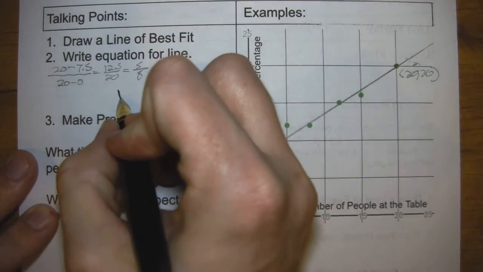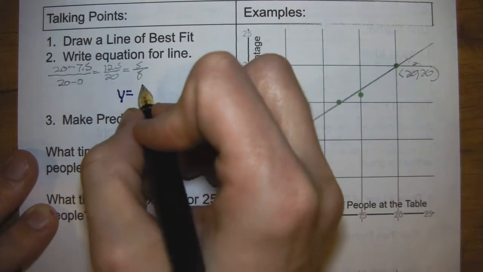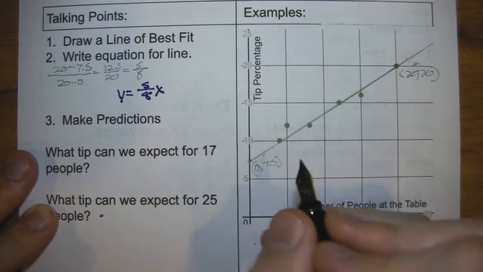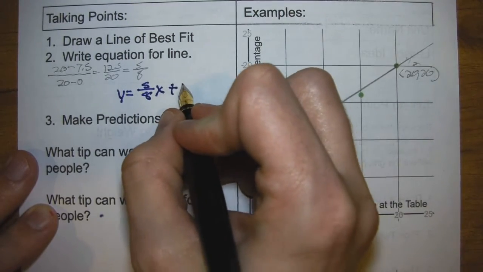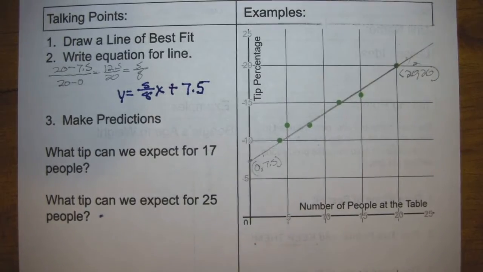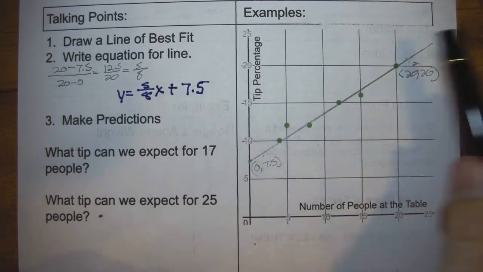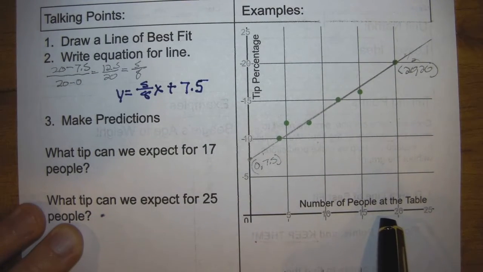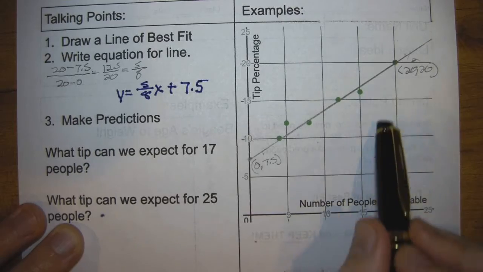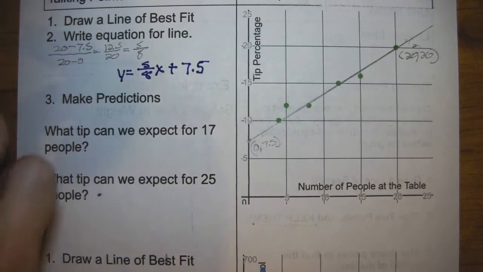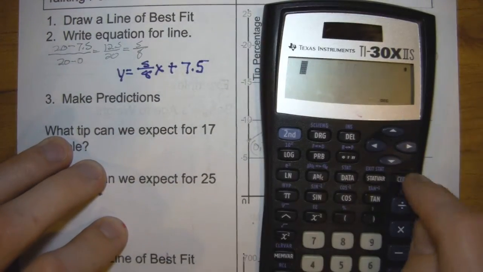So let's try this here. We got y equals, our slope in this case is 5 over 8x plus 7.5. So that's the equation that we can now use to predict what the tip will be based on the number of people sitting at the table. So let's try it. So let's try 17 people. I noticed that 15 and 20 here in between, we don't have any data. So let's see what we can do. So if we're going to predict for 17 people, here's what we'll do.